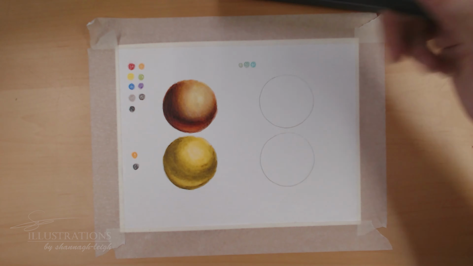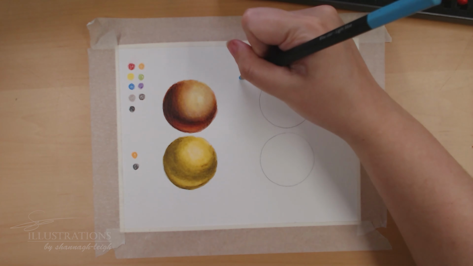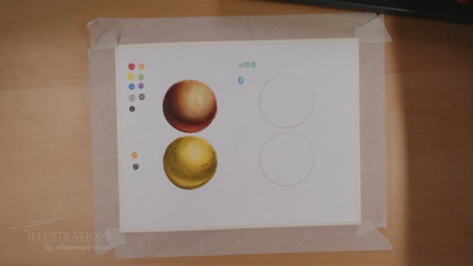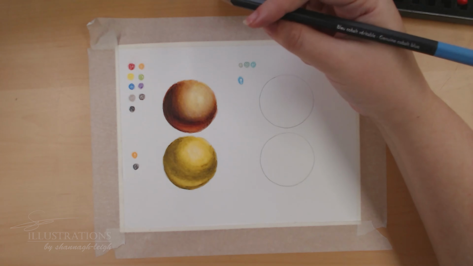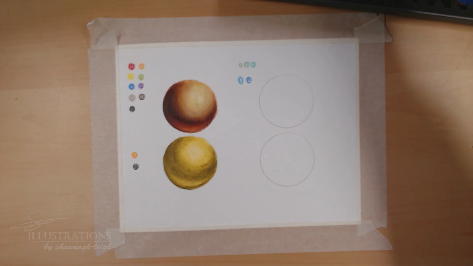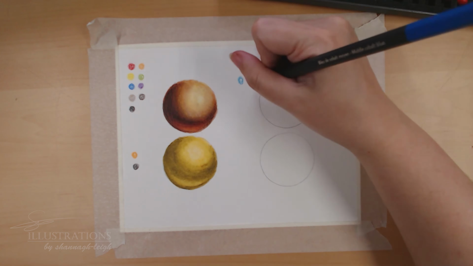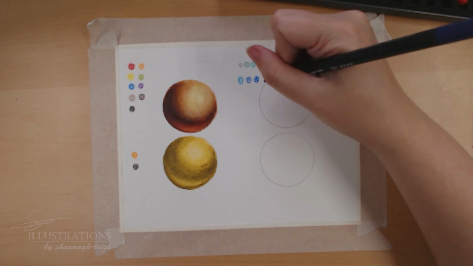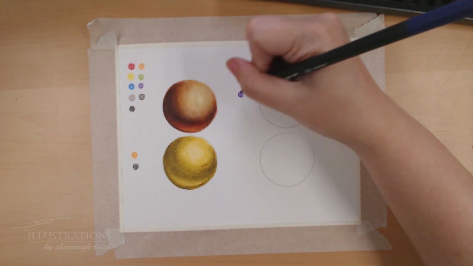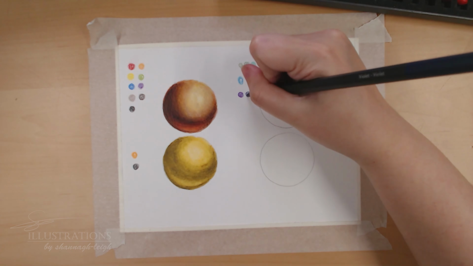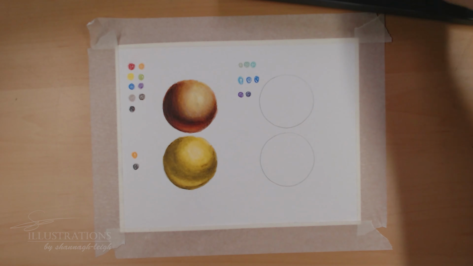Then I'm going to take the light blue, genuine cobalt blue, middle cobalt blue, periwinkle blue, and violet. I'm also going to take actually the dark plum.